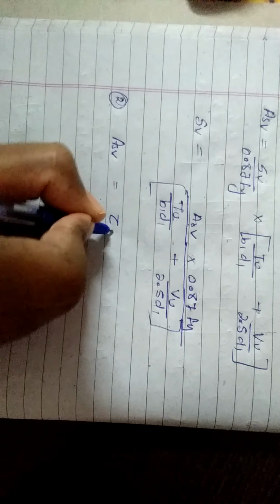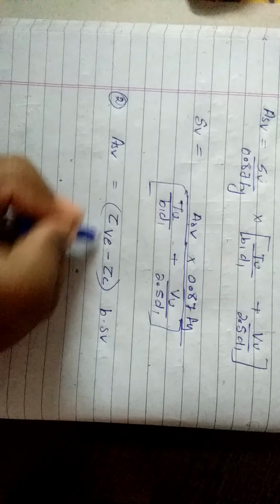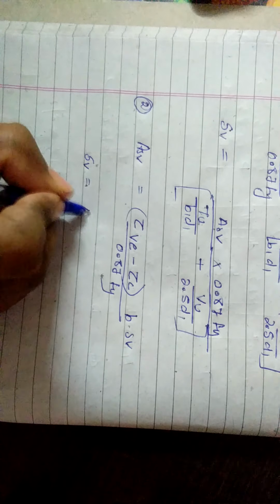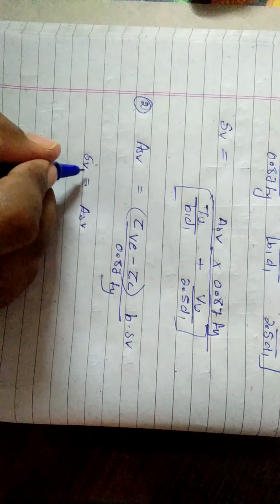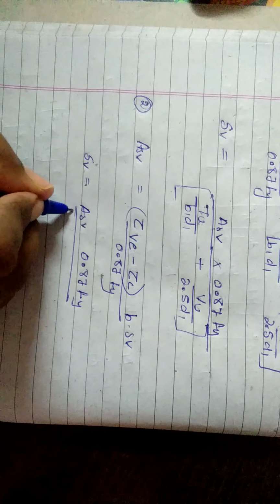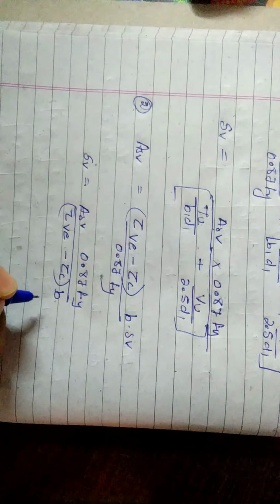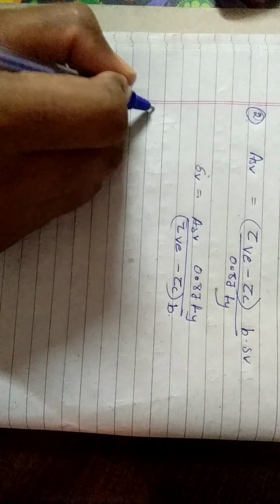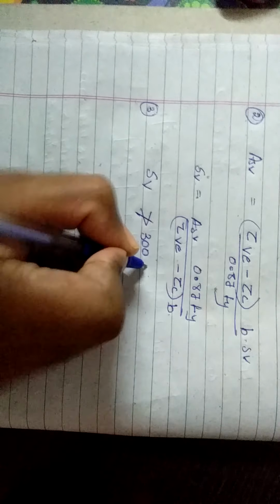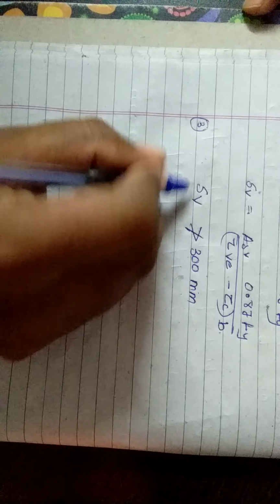ASV is equal to tau VE minus tau C in bracket, B into SV, whole divided by 0.87 Fy. Now for SV, that will be SV is equal to ASV into 0.87 Fy whole divided by tau VE minus tau C, okay, into B. Okay, now the last is condition, that is SV should not be greater than 300 mm, and this is the final.